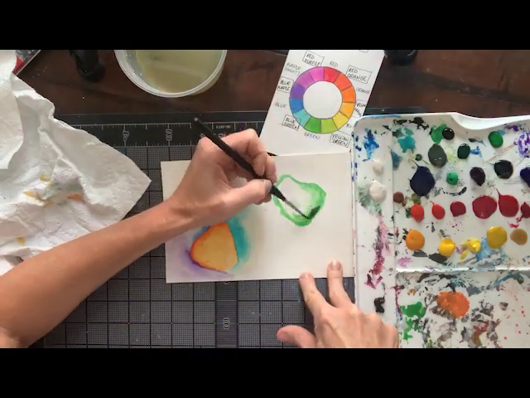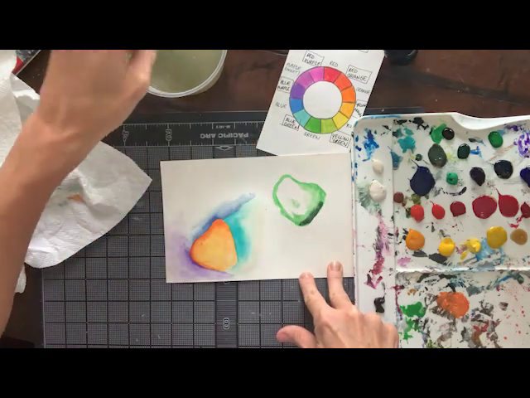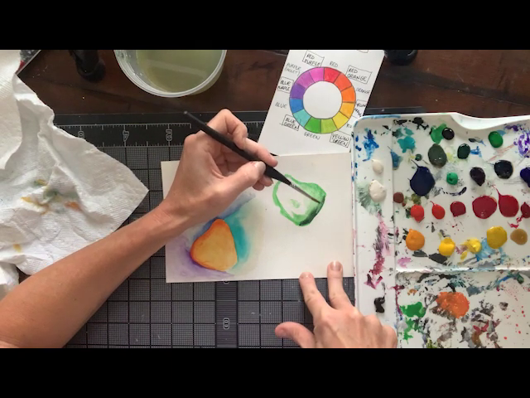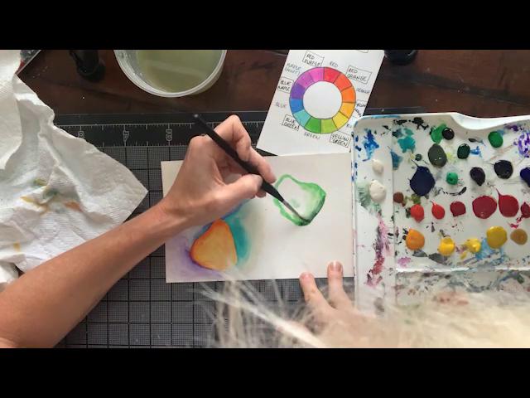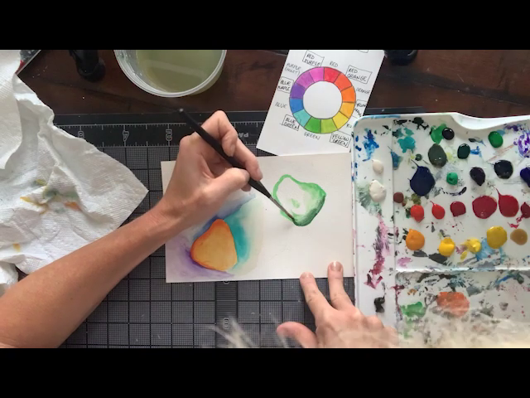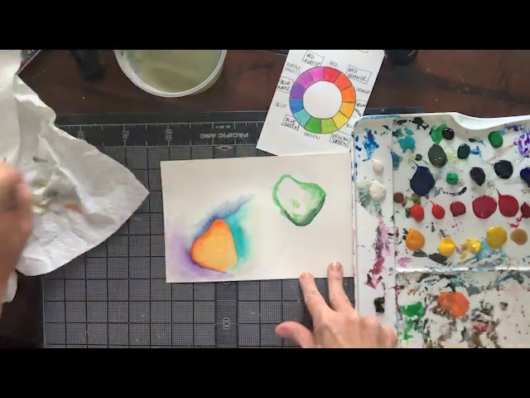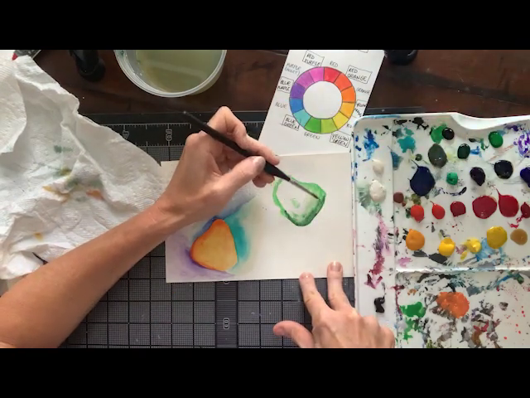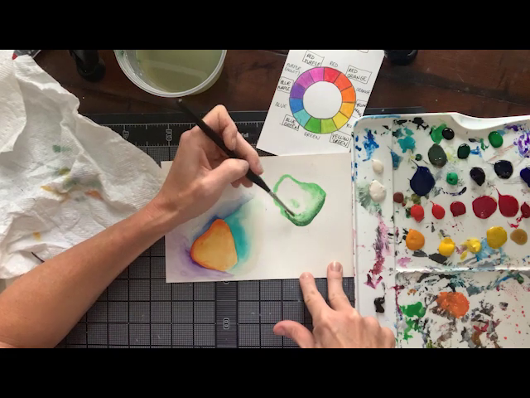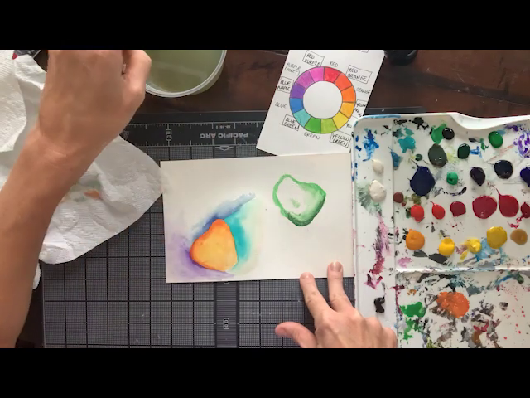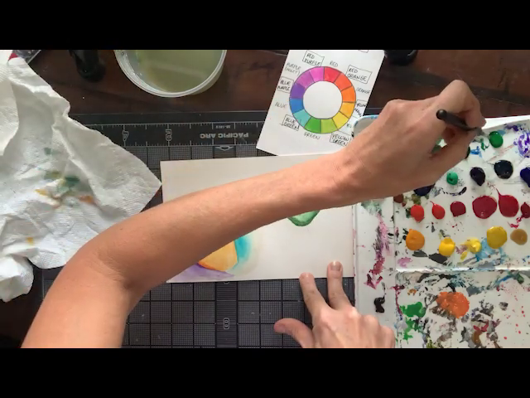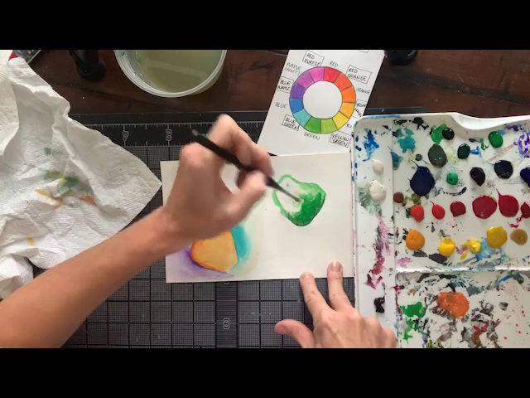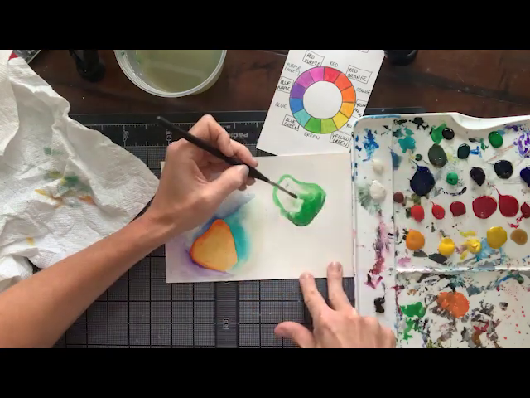So, whoa. Add some yellow to brighten it up a little bit.